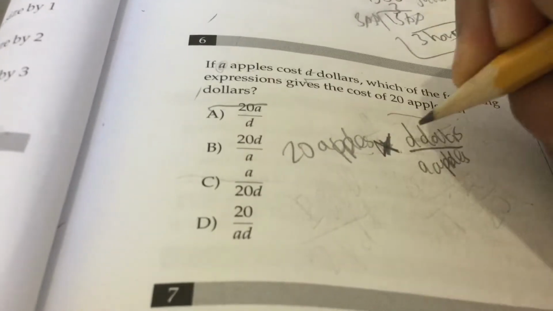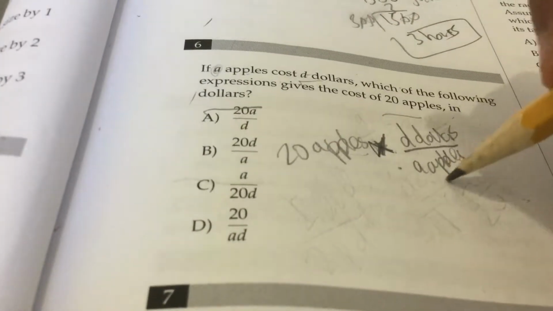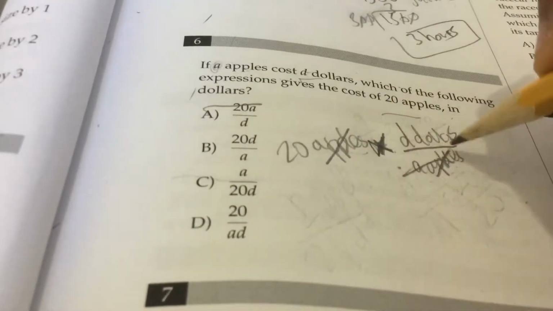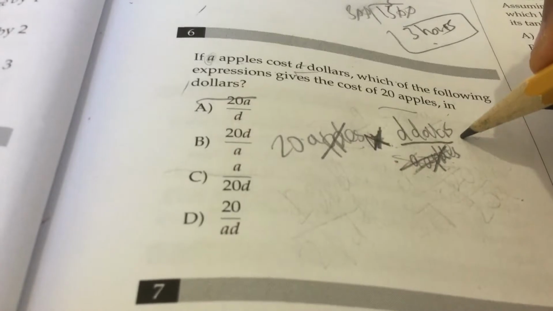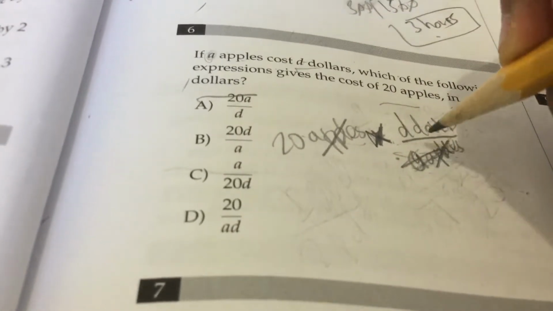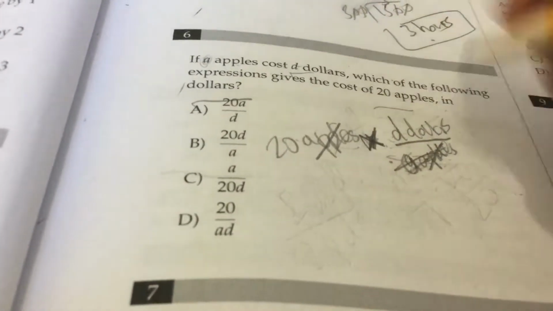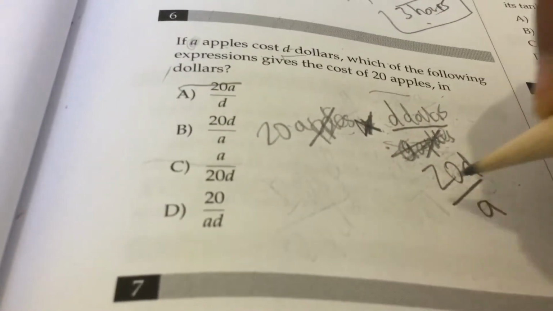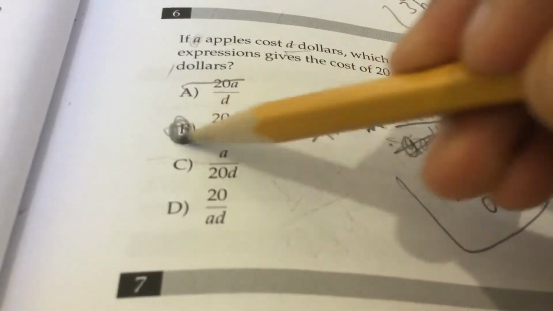Alright, why did I put D dollars over A apples and not A apples over D dollars? Because if you have A apples in the bottom, then you can just cancel it with this, right? So this is gone. And now you have 20 times D dollars. The A still is intact, but the apple is gone. So you have 20D over A. So that's the answer right here. So the answer to number 6 is B.